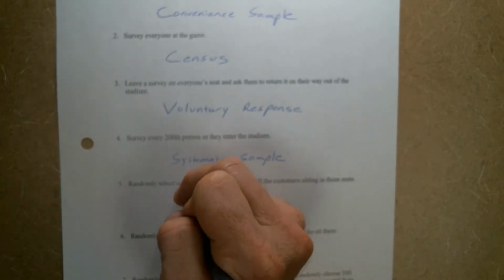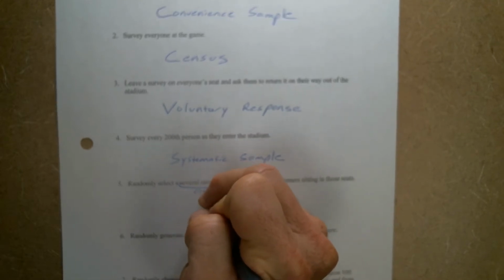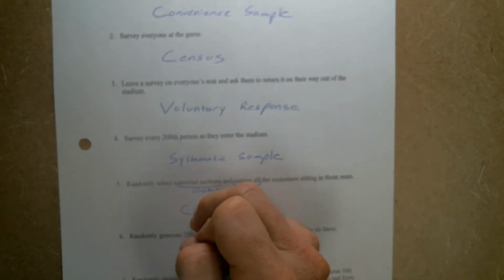Randomly select several sections and survey all the customers sitting in those seats. All right, so the sections become your clusters. And this idea of surveying all is the other clue that you're dealing with cluster sampling.